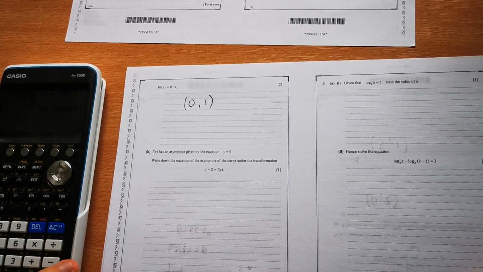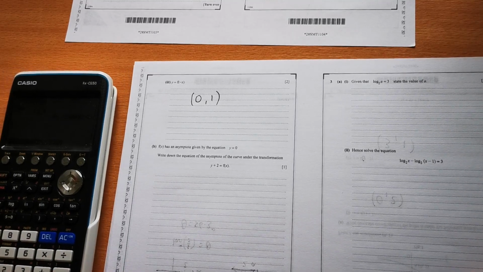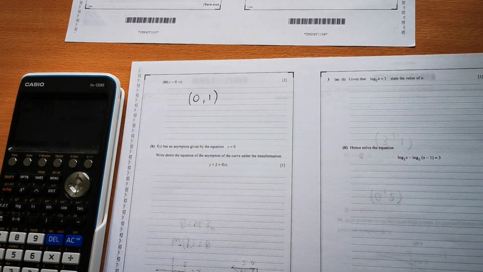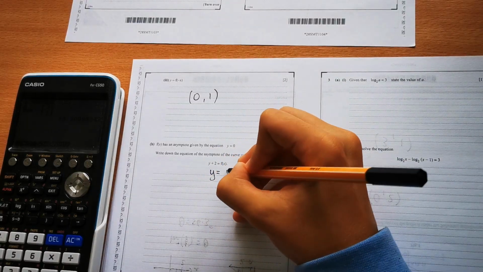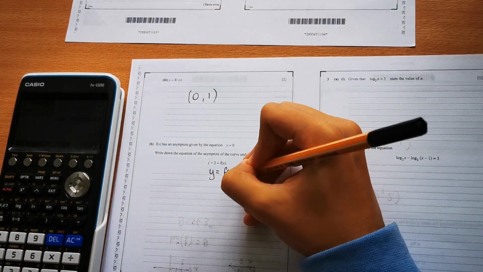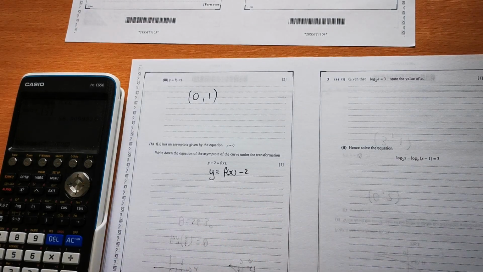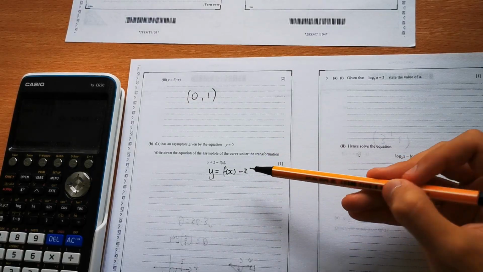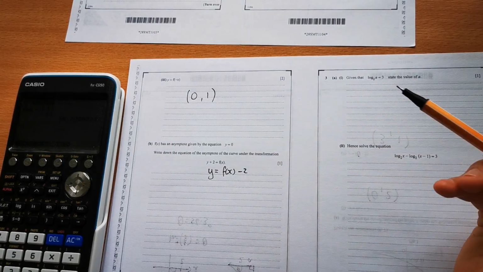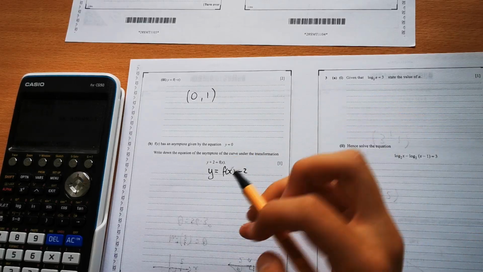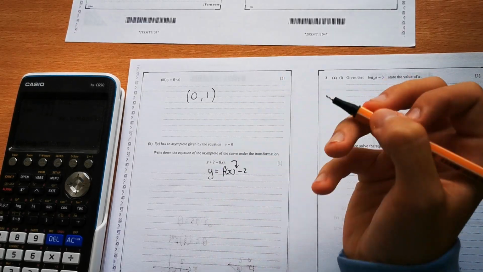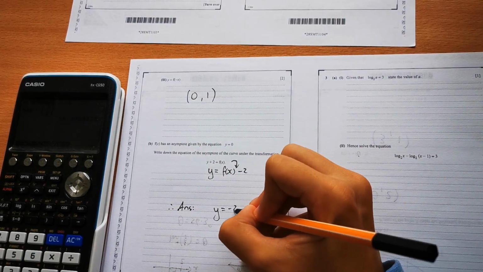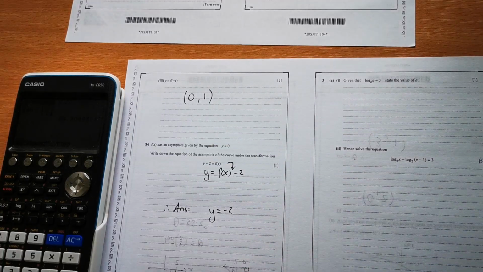Okay. f(x) has an asymptote given by the equation y equals 0. Write down the equation of the asymptote of the curve under the transformation y plus 2 equals f of x. Now, we can rewrite this as y equals f of x minus 2. That's just literally bringing that over to the other side. And if our asymptote is at y equals 0 and the curve is moving down by 2, all we have to do is move the asymptote down by 2. So the equation of the asymptote, therefore, the answer is y equals minus 2, because we just moved it down by 2. Okay, great.